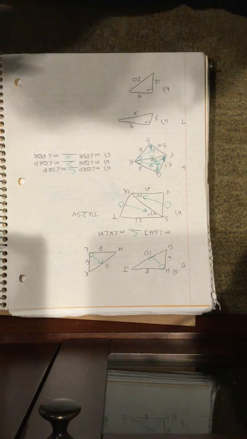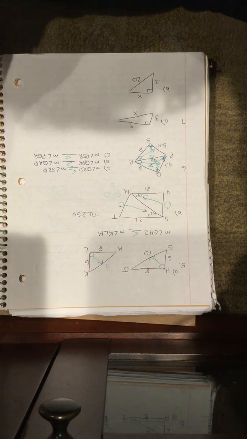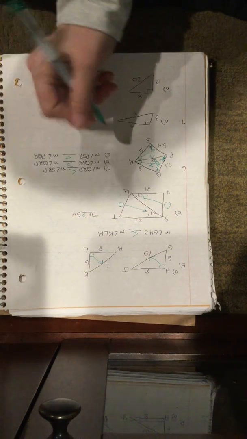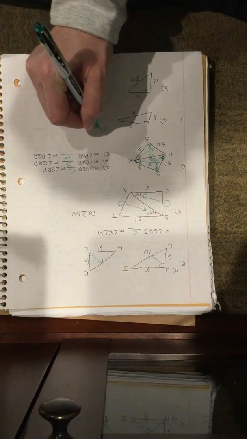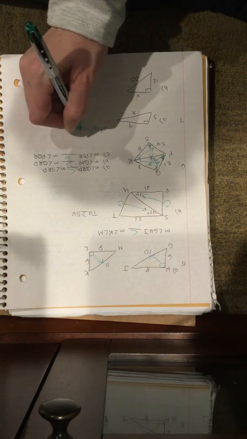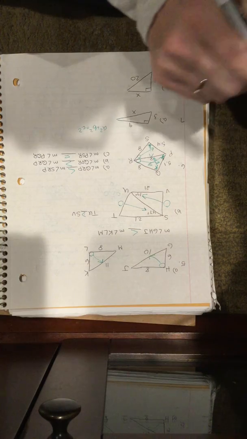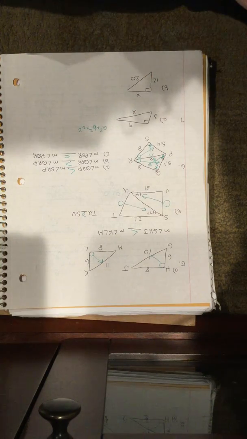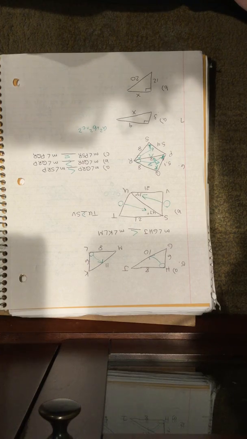These are right triangles with two sides given, so that is where you're going to use your Pythagorean theorem. So you're going to use a squared plus b squared equals c squared. Now remember that A and B are the two sides that make the right angle, and C is the side across from the 90 or the hypotenuse.